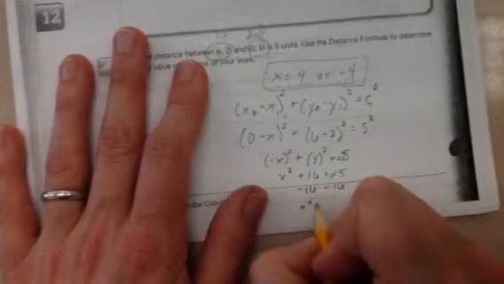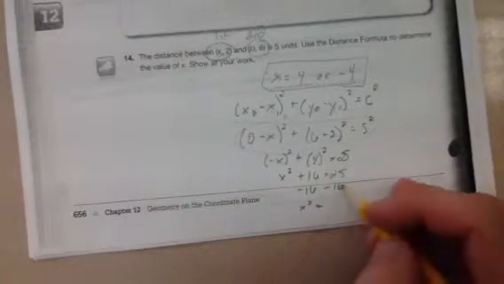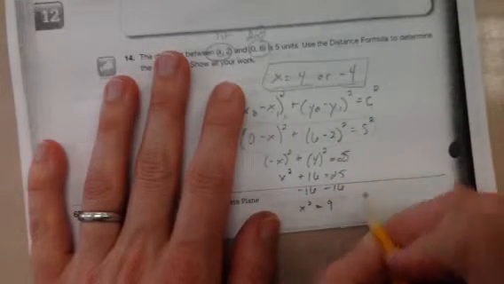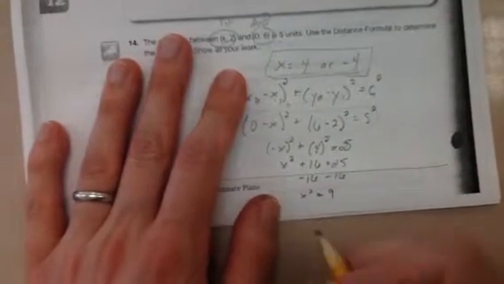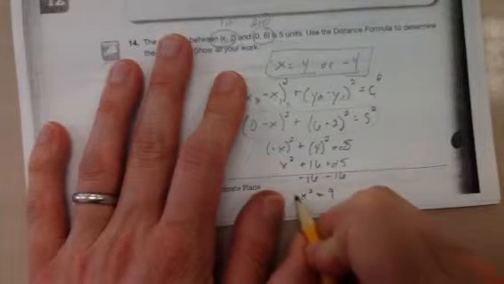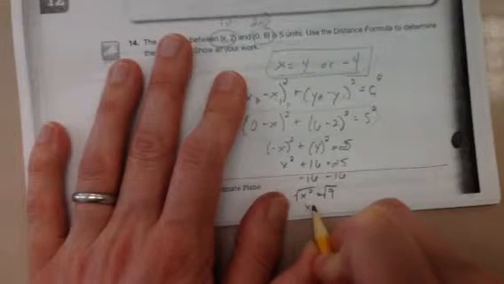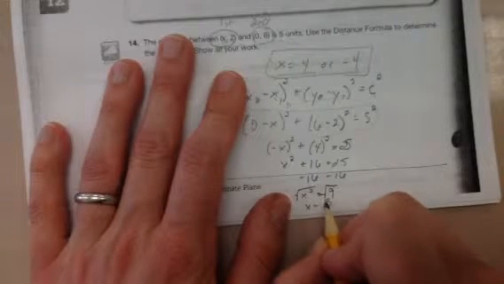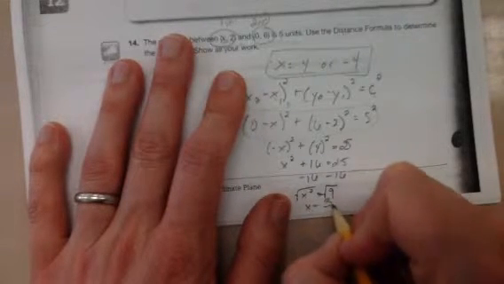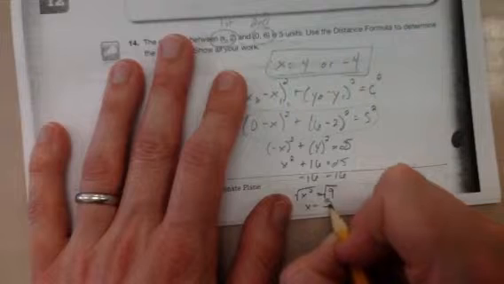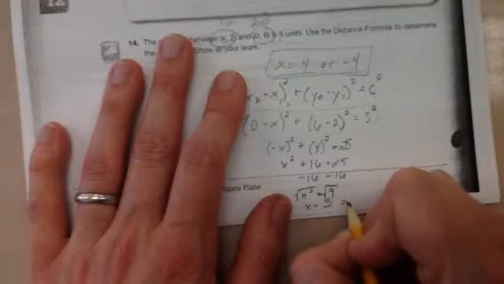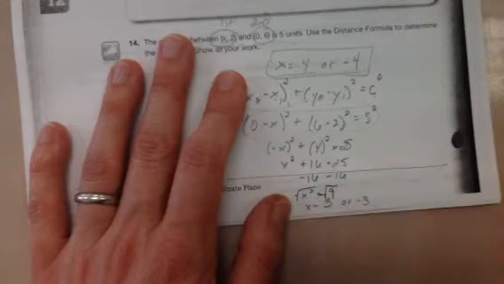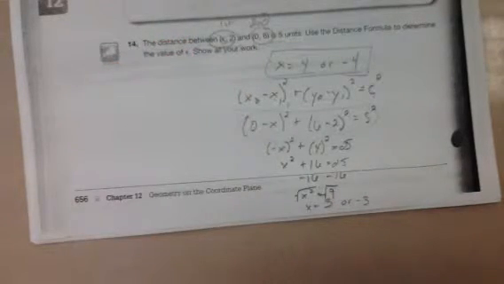I get x squared equals 9. And then take the square root of both sides, and x equals 3. Now notice that technically, when I'm taking the square root, I usually only see a positive, but I really should say or negative 3, because negative 3 times negative 3 could give me 9. And that's where you get that visual. It could be on either side.